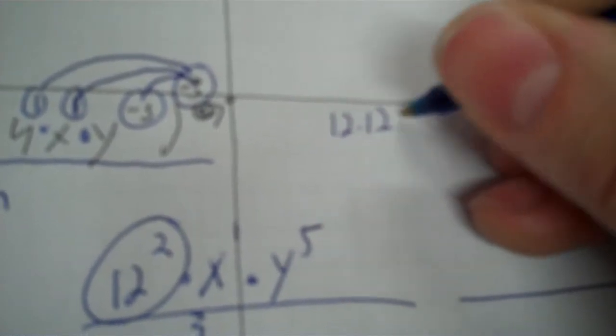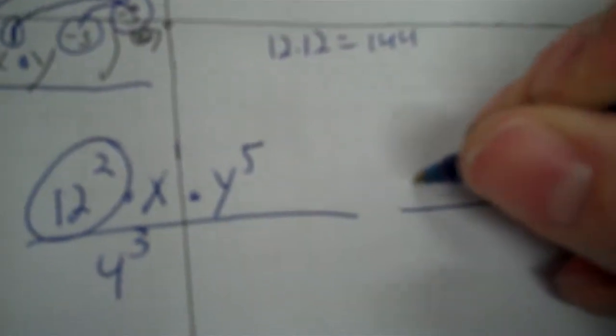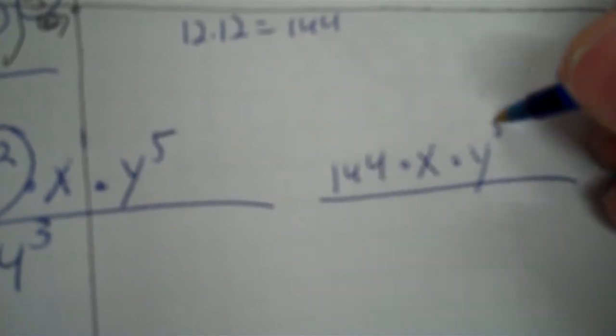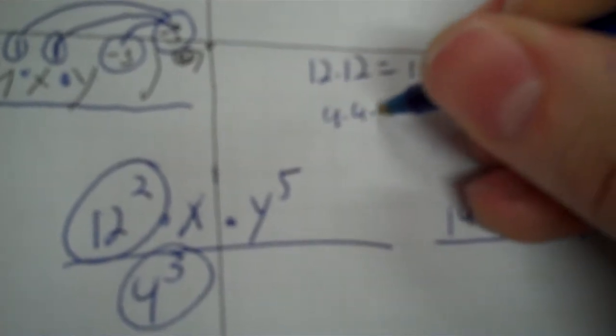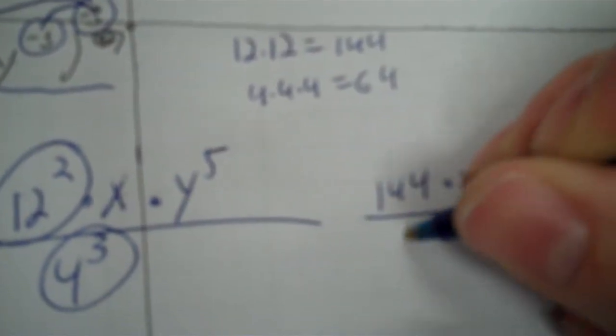Now on top, 12 to the second, that's 12 times 12, and that is 144. Okay, we also have the x to the first. If the variable's to the first power, you can just put x, then y to the fifth. Now on bottom we have 4 to the third, that's 4 times 4 times 4, and that equals 64. Now, remember to put 64 on the bottom because that's where 4 to the third was at. So if you divide 144 by 64, you get a decimal, so I'm just going to leave it.